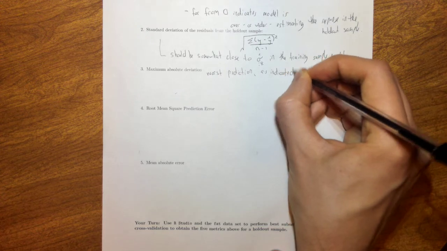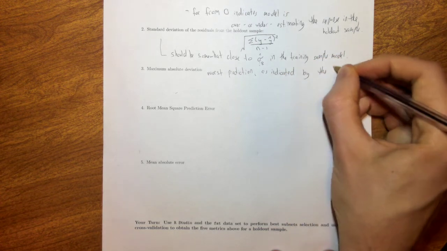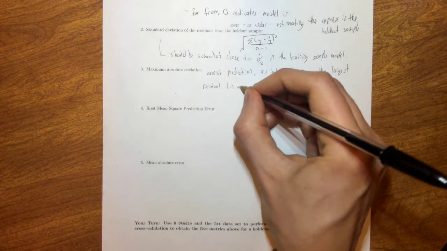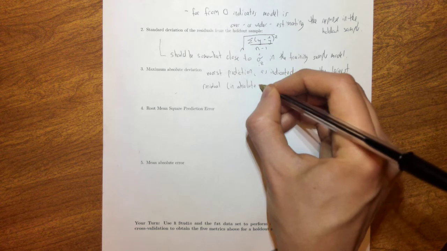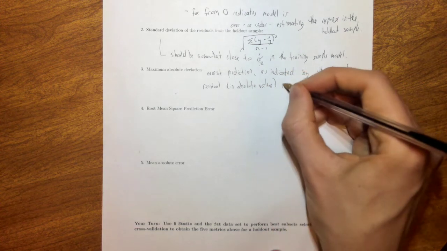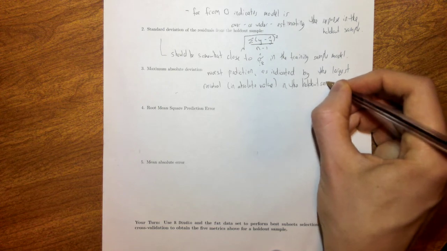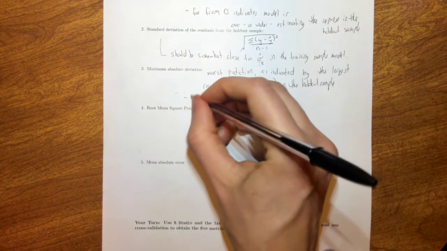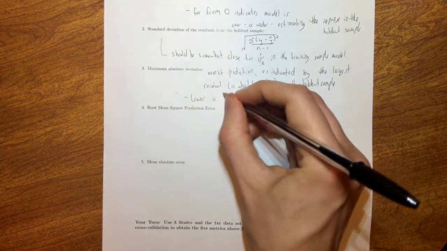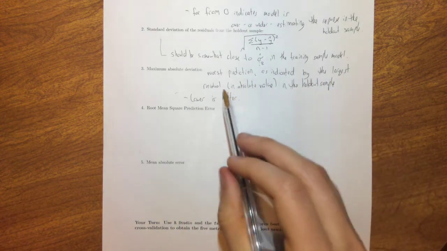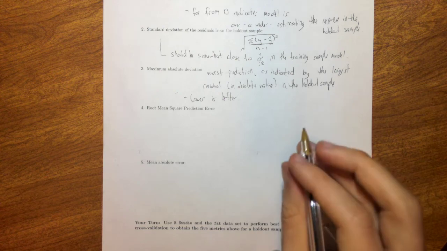And this is just indicated by the largest residual, so largest in absolute value in the holdout sample. And so lower is better, right? We want our largest residual to be pretty small.